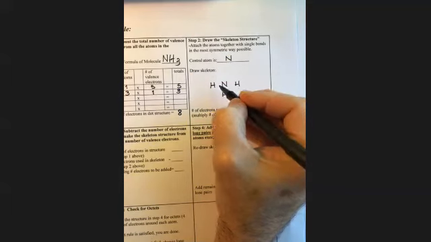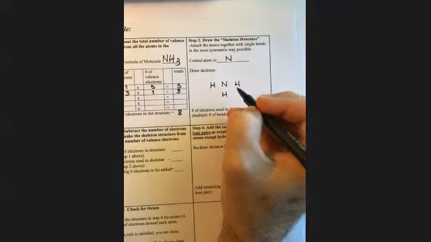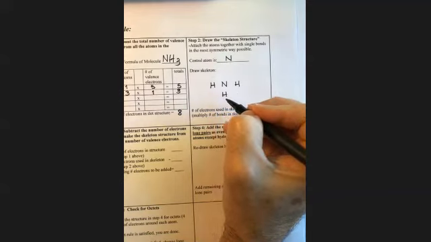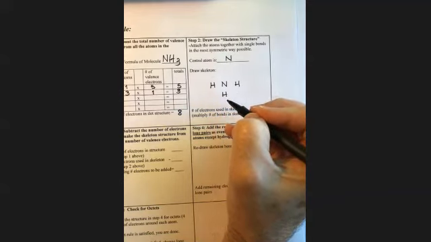I could have put them left, top, right. I could have put them top, right, bottom. It doesn't matter what order. The point is that we join them with a single line to the central nitrogen. All right.